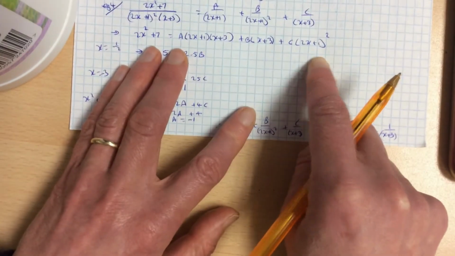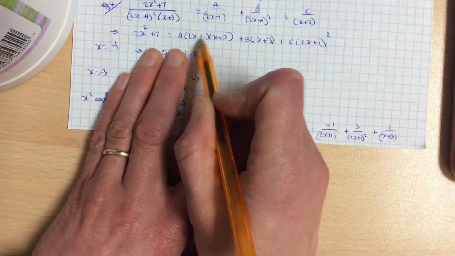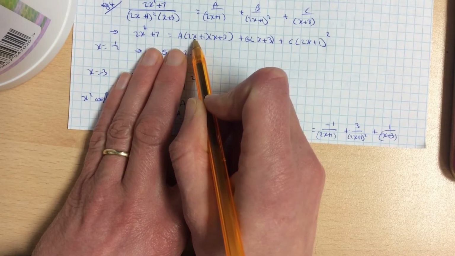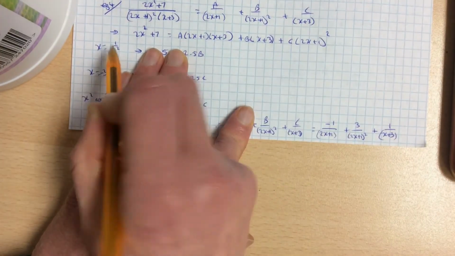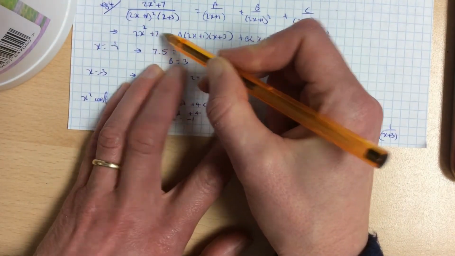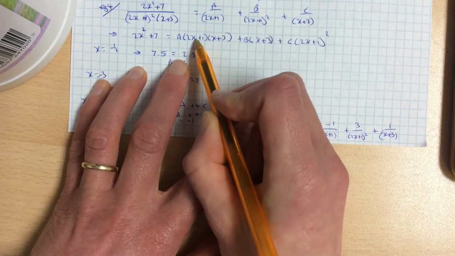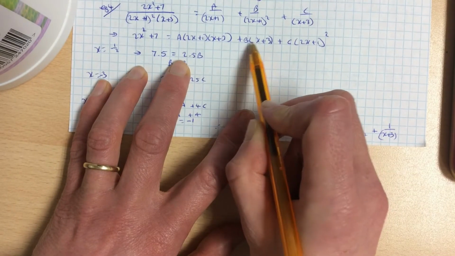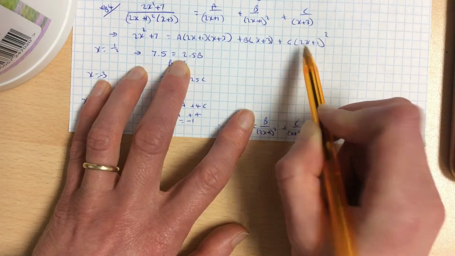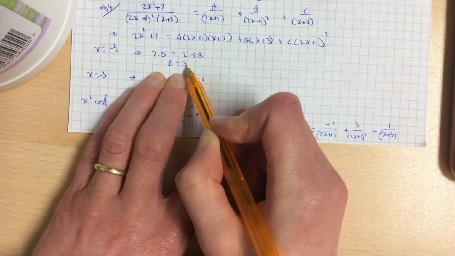Now, getting rid of these brackets. Looking at the first one, if x is minus a half, that will disappear. So that's why I chose that as my first one. So 2 times minus a half squared adds 7. Minus a half in there is 0. Minus a half plus 3 is 2.5B. Minus a half in there disappears. So I've got my B straight off.